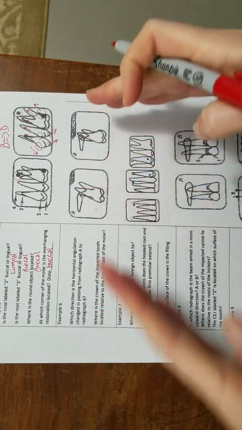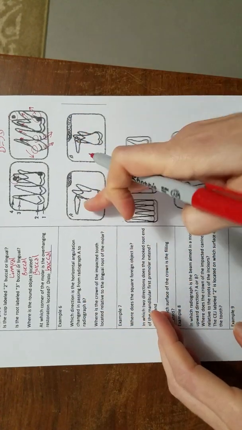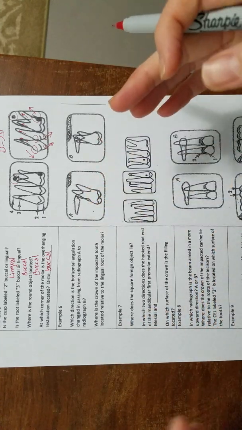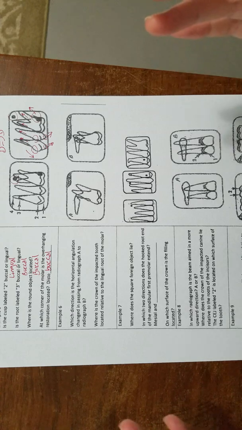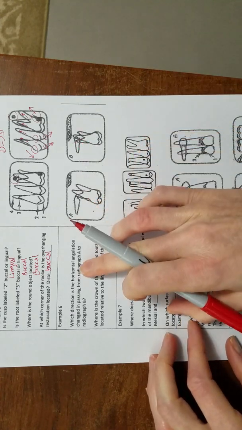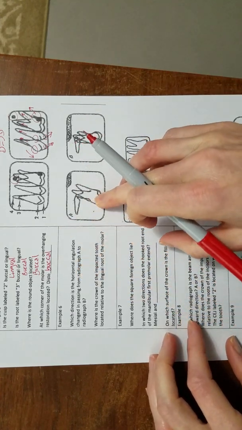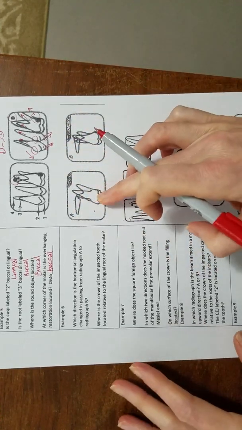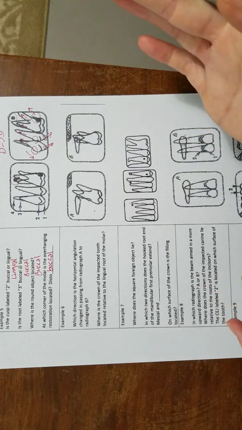So from A, if it went distal from B to A, it must have gone mesial from A to B. I know I might have said that too fast, but they want to know how the angulation changed from this radiograph to this one. But sometimes that can be hard if things are already kind of tilted.